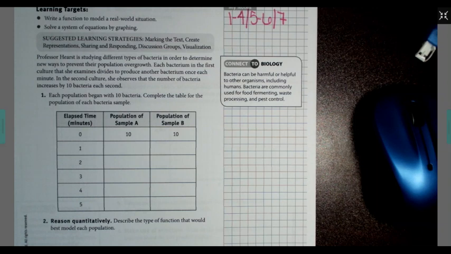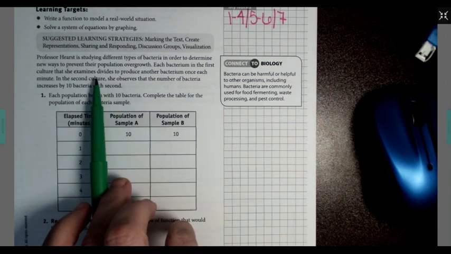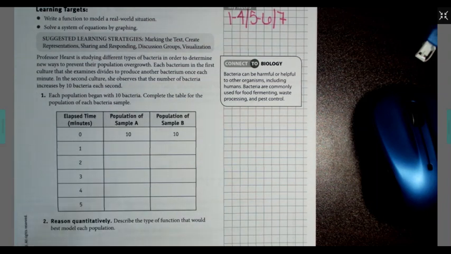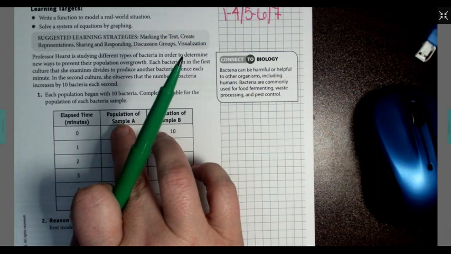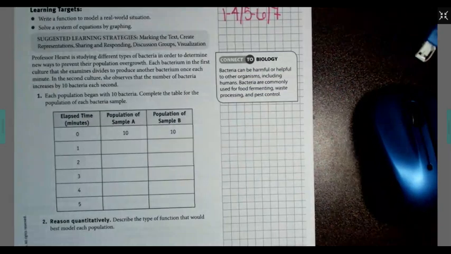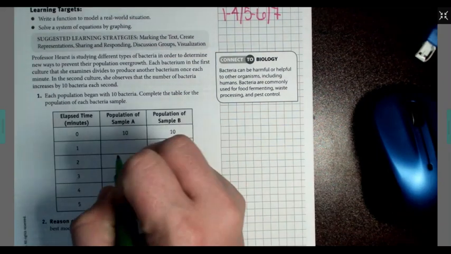0 minutes elapsed. Of population A, we have 10 in sample A. What happened after 1 minute? Each one divided into 2, okay? Because it says divides to produce another bacterium once each minute. So after 1 minute, each one of these 10 have now split themselves and created another one. So that makes us have how many? 20.